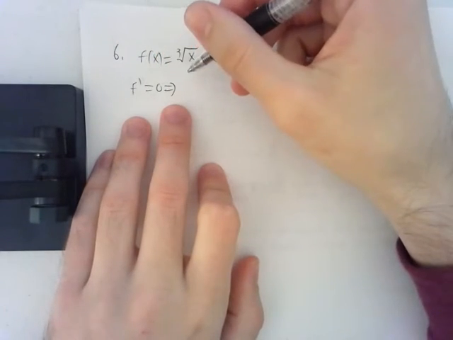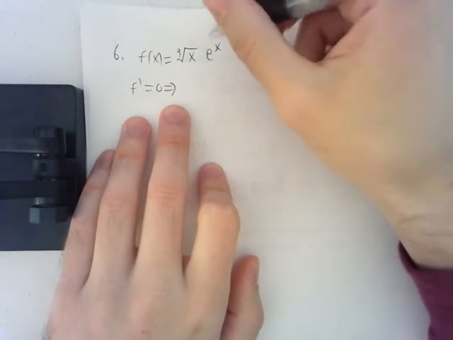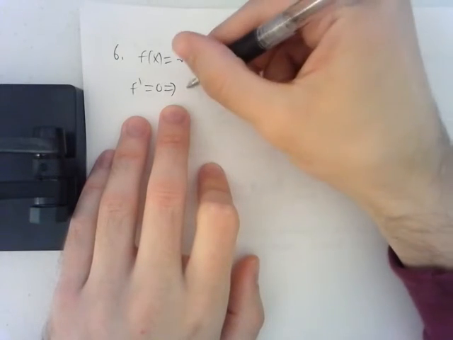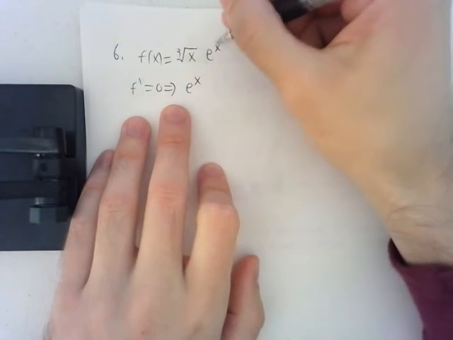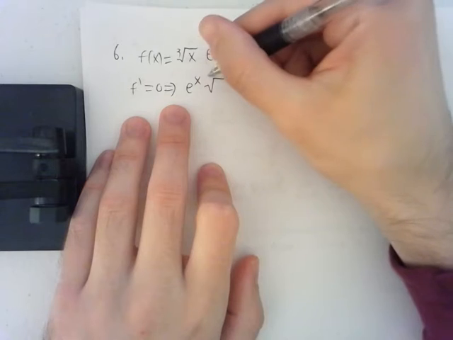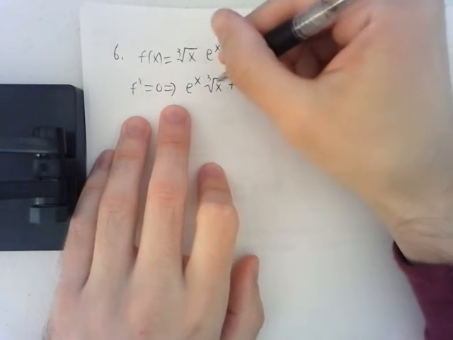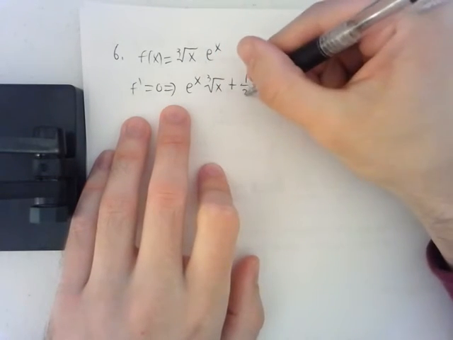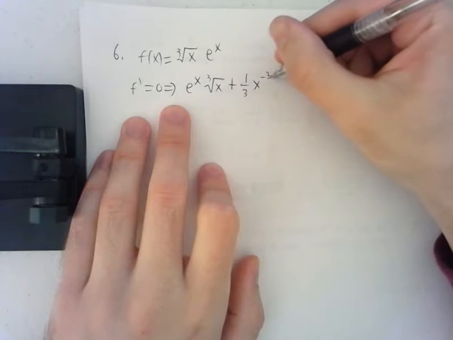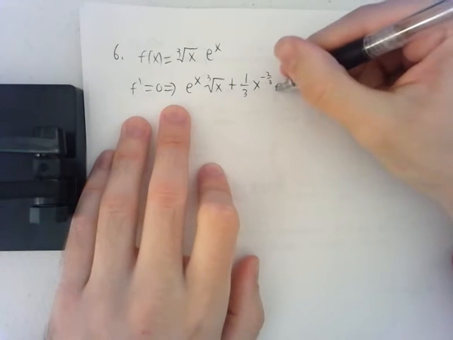So f prime requires the product rule, so we get two terms: derivative of e to the x times cube root x, plus derivative of cube root x, which is 1/3 x to the negative 2/3, times e to the x.